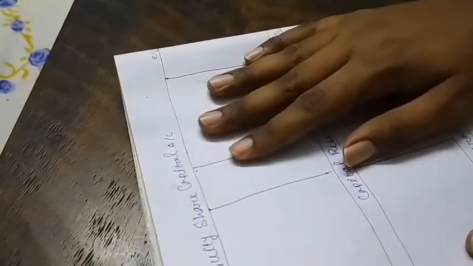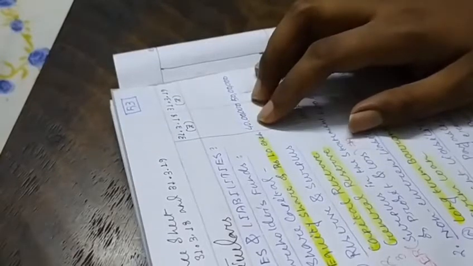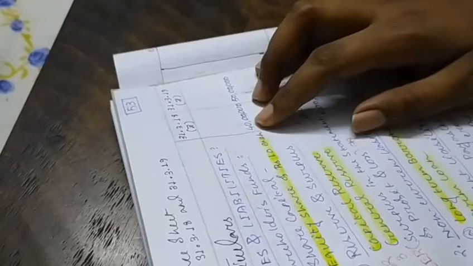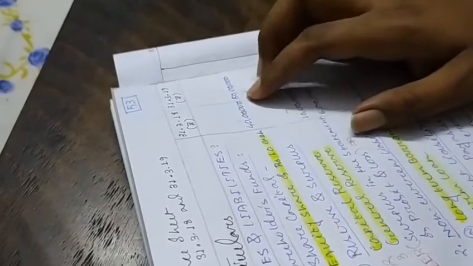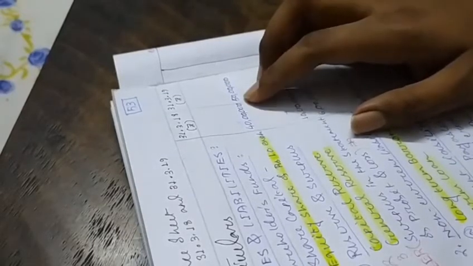And the first one is equity share capital. At the end of 31st March 2018, it was 40 lakh, and at the end of the next year it is 50 lakh.